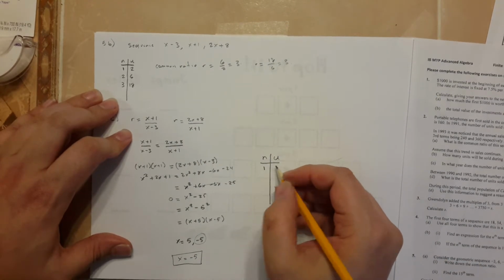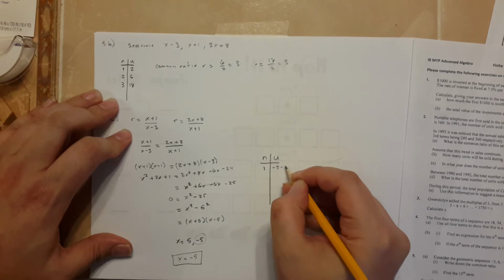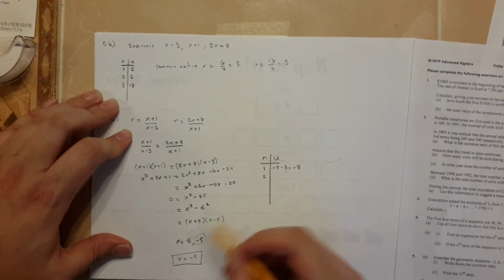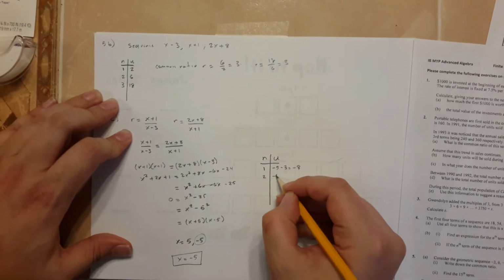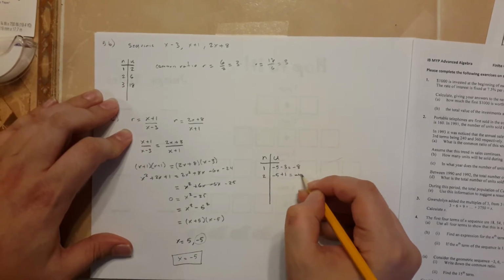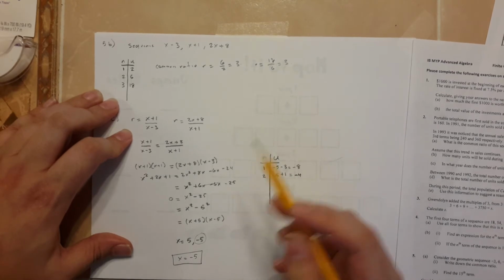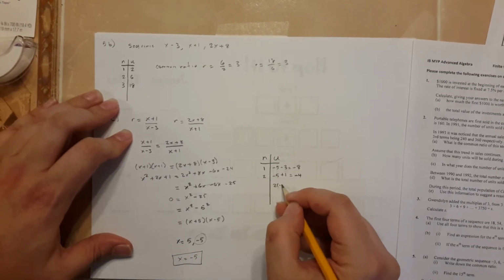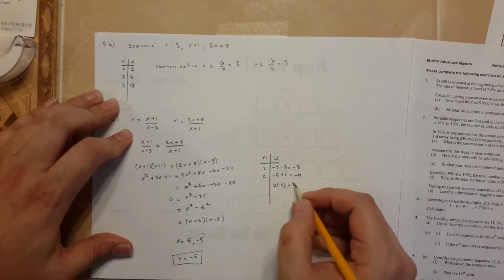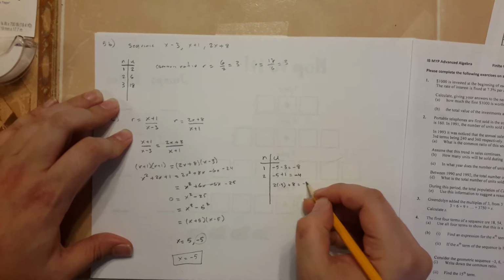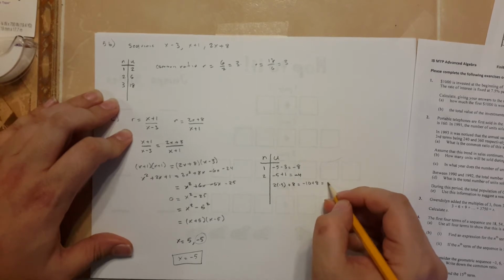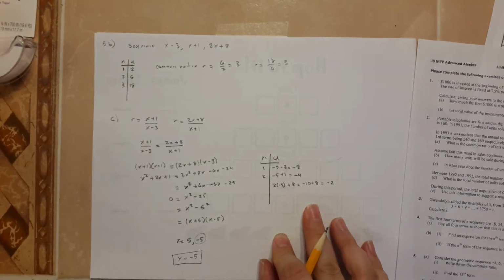Okay. And so the first term, I'm going to plug in a negative 5 for x, and I'm going to get negative 5 minus 3, which equals negative 8. Second term, I'm going to plug a negative 5 in for x, so I get negative 5 plus 1, and that equals a negative 4. And that last term, I get 2 times a negative 5 plus 8. Okay, and that's going to equal negative 10 plus 8, which of course equals negative 2.